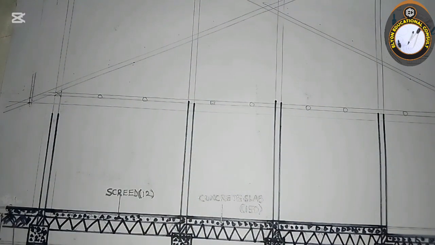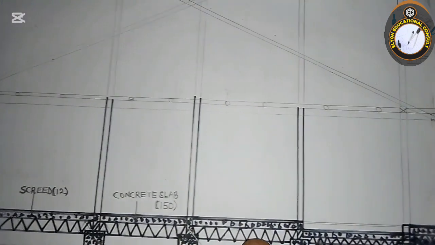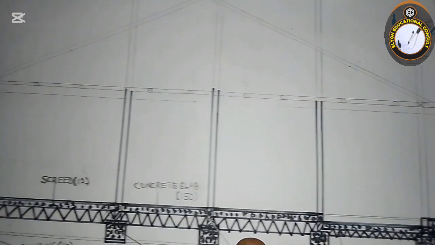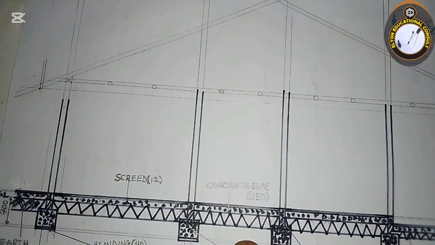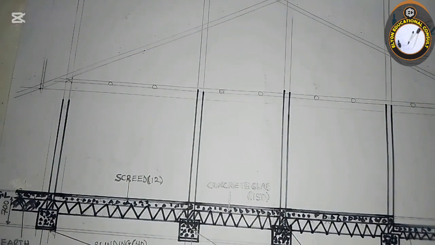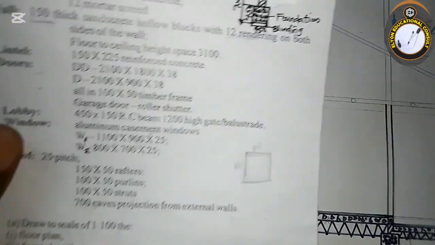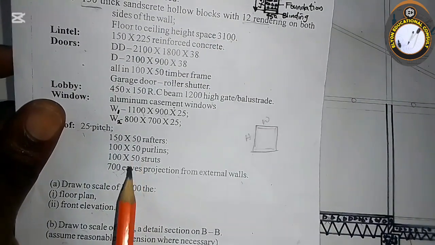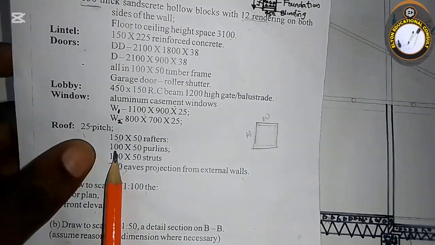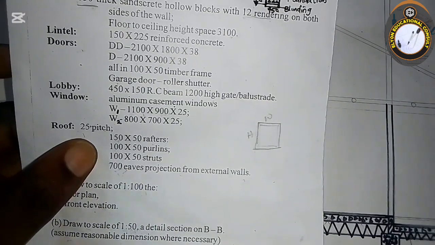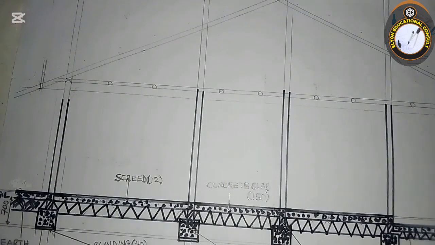So I will clean the excess construction line out of it later. So the purlin is 100 by 50. So I'm going to say this 100 divided by 500. So the 100 divided by 500 is going to give us 0.2.